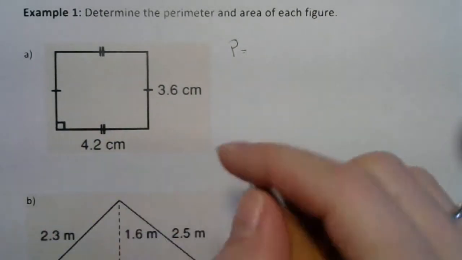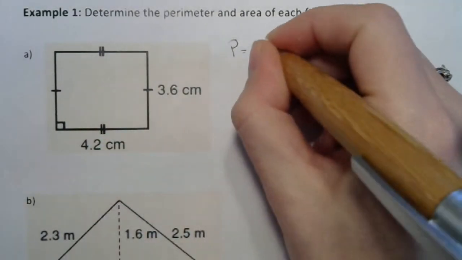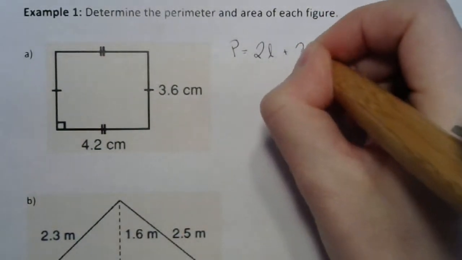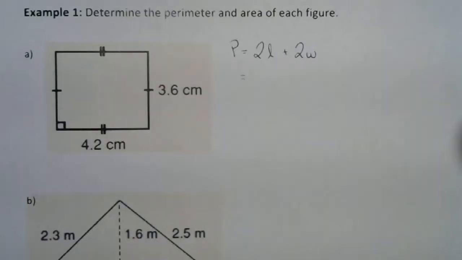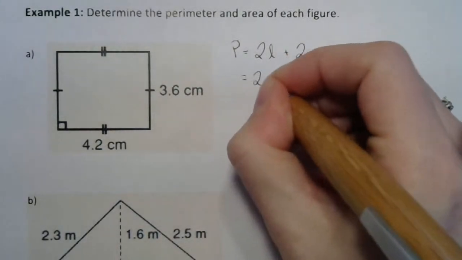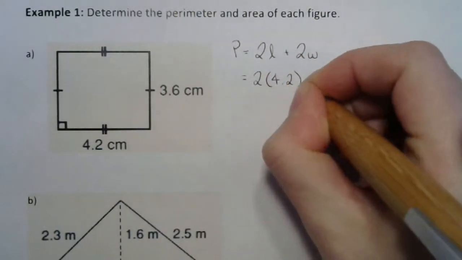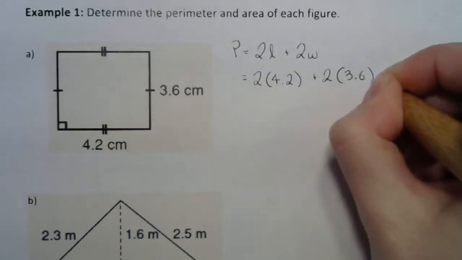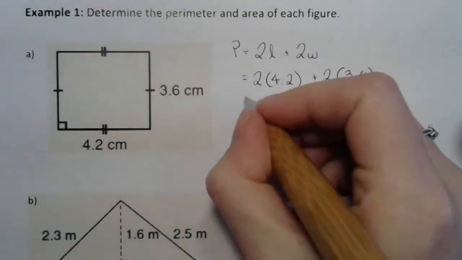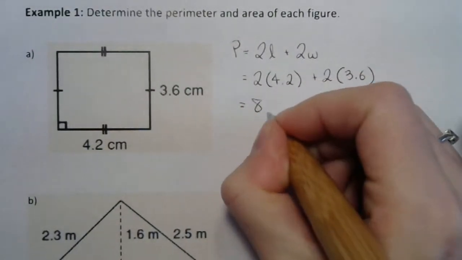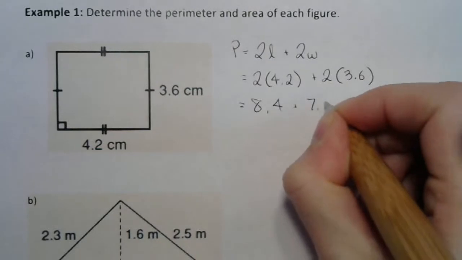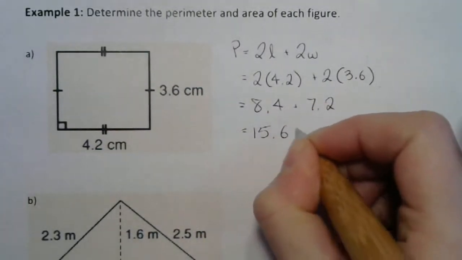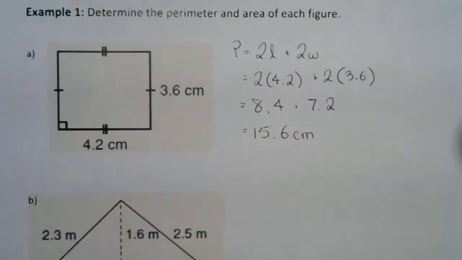So in the case of a rectangle, we have 2 of these lengths and we have 2 of these widths. So if we insert our values, our length is 4.2 centimeters and our width is 3.6 centimeters. So we have 8.4 plus 7.2, so our perimeter will be 15.6, and don't forget units, centimeters.